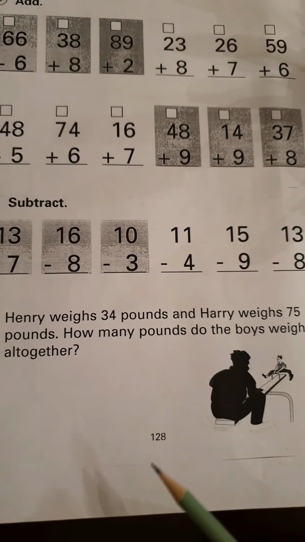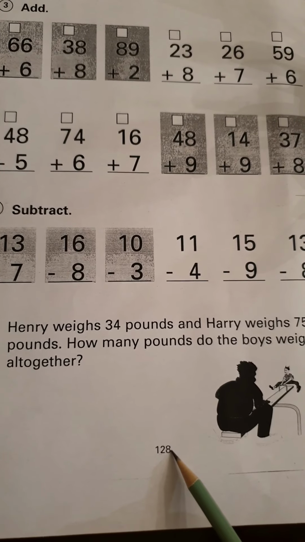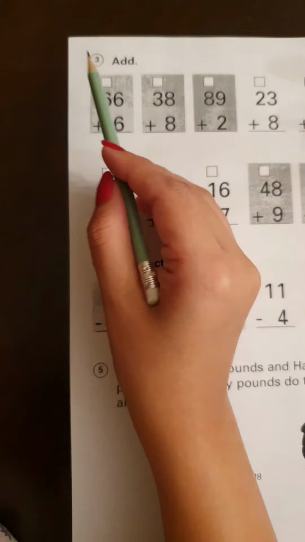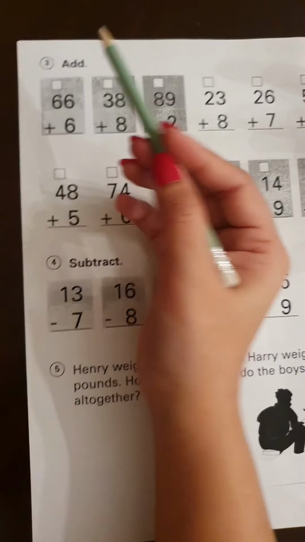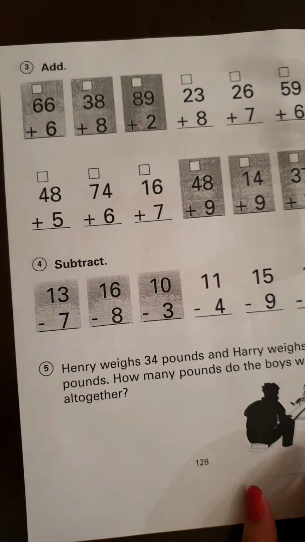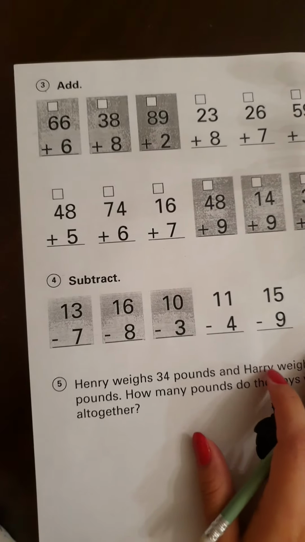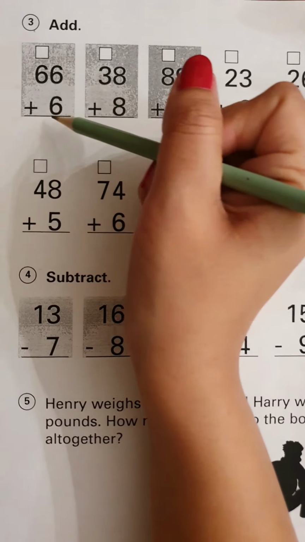Guys, now turn your page and open page 128. Look at the bottom of your book. It should say 128. And put your finger on number 3. Let's read it together. It says add. Now guys, this is simple addition with the carry forward box. Remember, this was easy and fun. Now let's look at the first one. It says 66 plus 6.